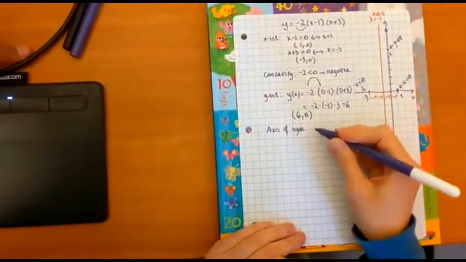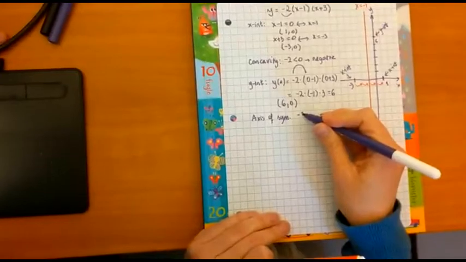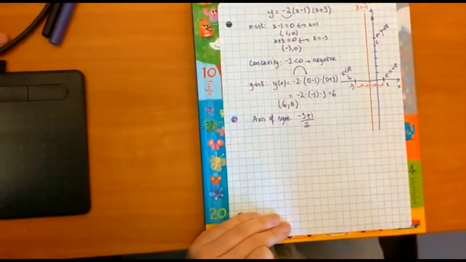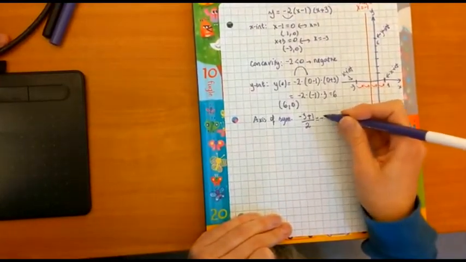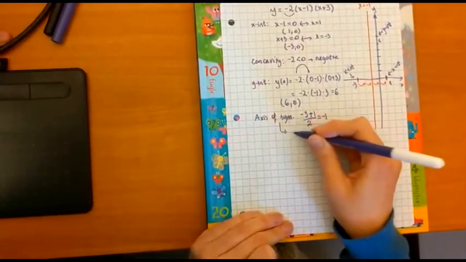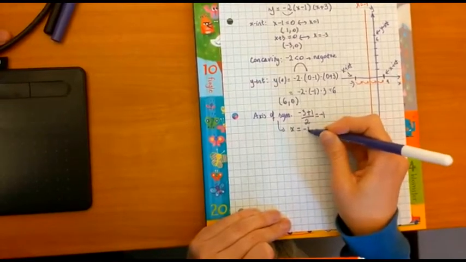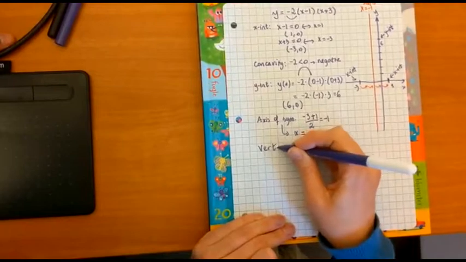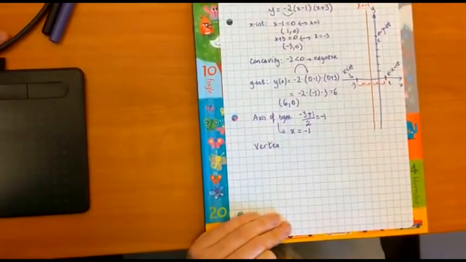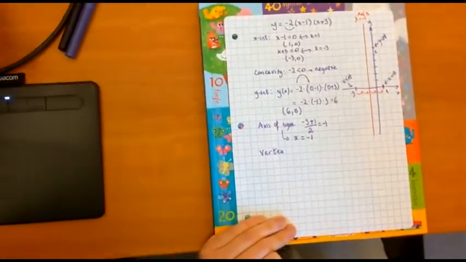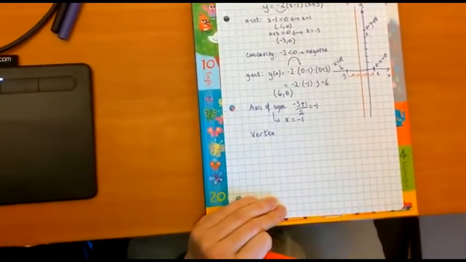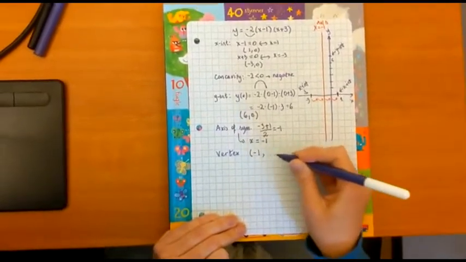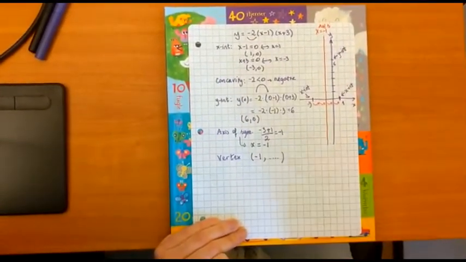So we are doing (minus 3 plus 1) divided by 2 to find what is halfway between the two x-intercepts, and that's negative 1. So the equation of the axis of symmetry is x equals negative 1. We need to find the coordinates of the vertex. We know that the vertex is a point that belongs to the axis of symmetry. If it belongs to the axis of symmetry, that means we know that the x-coordinate is negative 1. We need to find what the y-coordinate is.